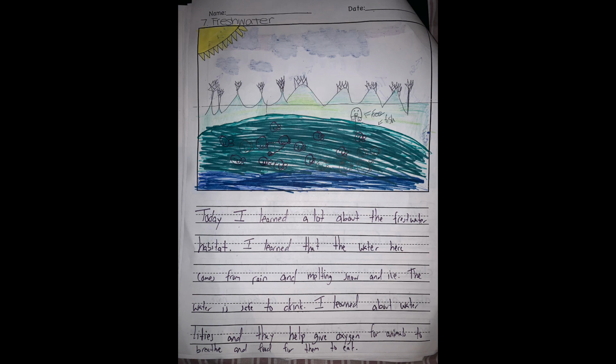Today I learned a lot about the freshwater habitat. I learned that the water here comes from rain and melting snow and ice. The water is safe to drink. I learned about water lilies, and they help give oxygen for animals to breathe and food for them to eat. Now you know everything you need to know about freshwater habitats.